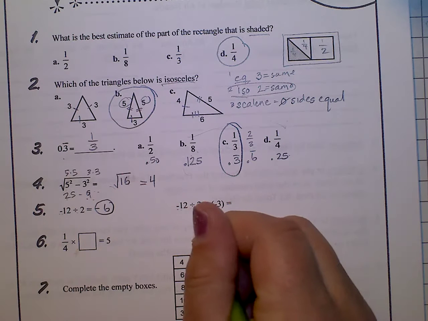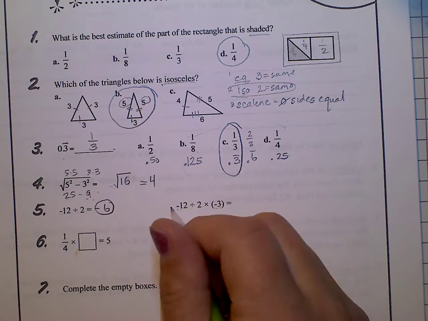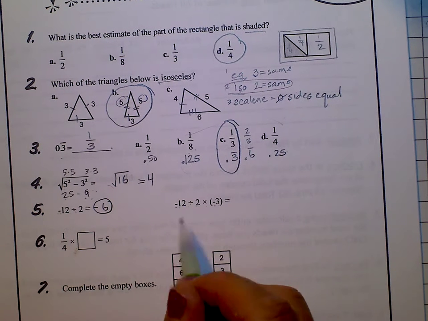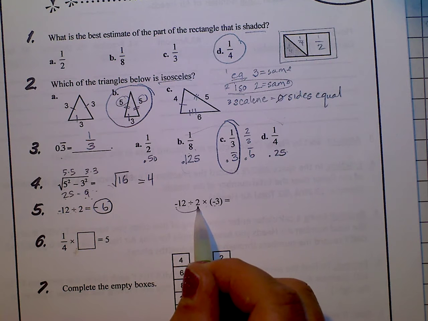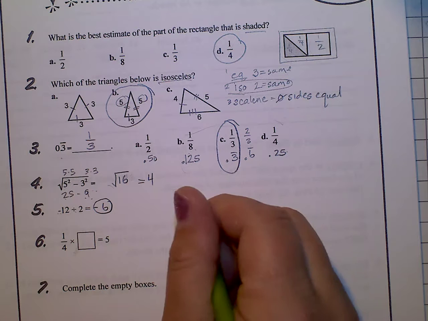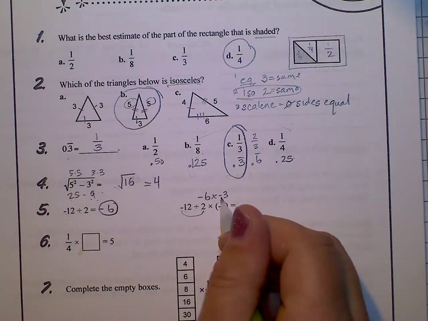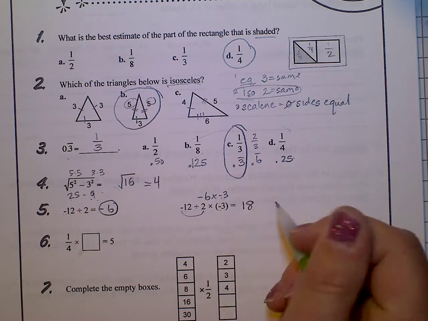Negative 12 divided by 2 times negative 3. So remember, multiply or divide from left to right. So you still have to go from here first. So negative 12 divided by positive 2 is negative 6 times negative 3, and a negative times a negative equals a positive, which is going to get us to 18.